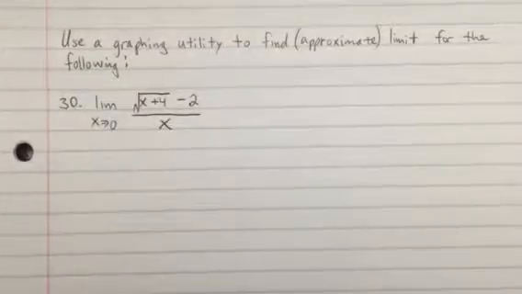Hello, I'm going to go over some examples for today's homework, and I'm going to start here with number 30. Remember that you guys have, I believe, problems 29 through 45 odd. So for all these problems, you're going to be using a graphing utility to approximate the limit for the functions or the expressions that you're given.